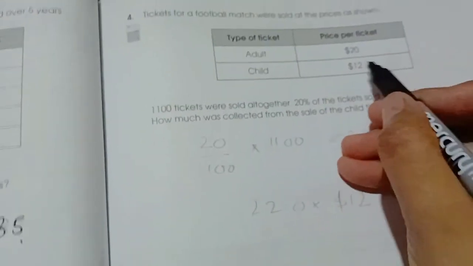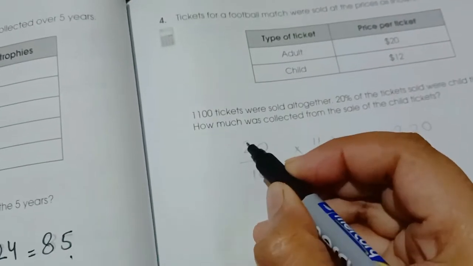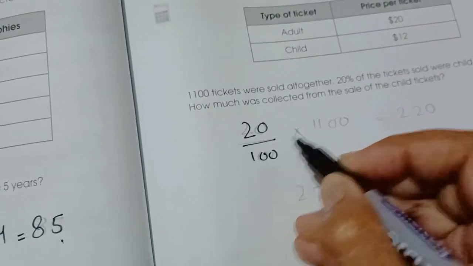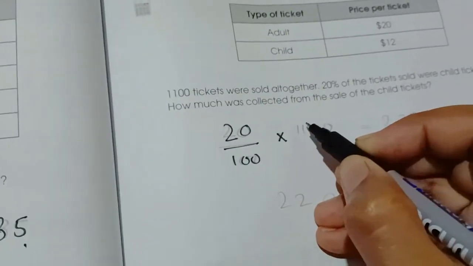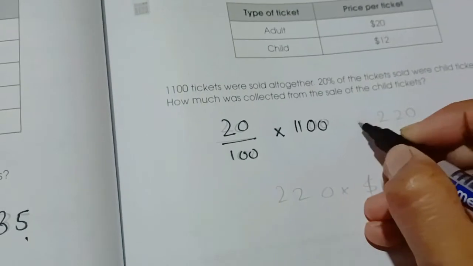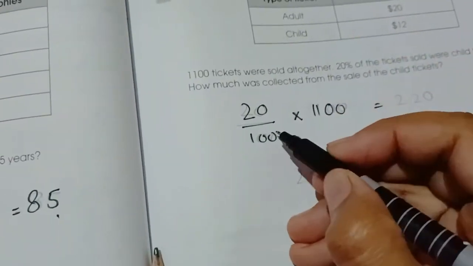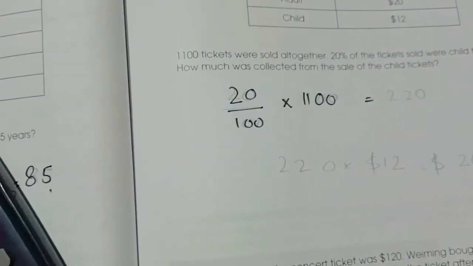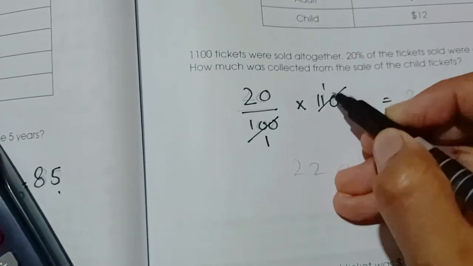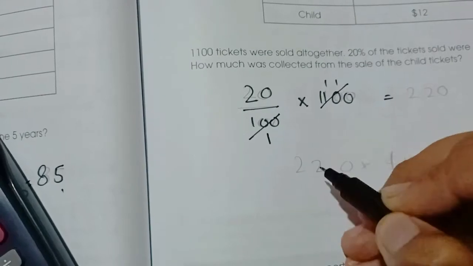So what we are going to do, we simply write 20 over 100 multiplied by the total number of tickets sold, 1100. Now we have to cut these. 100 ones are 100, 100 ones are 100, again 1 here.